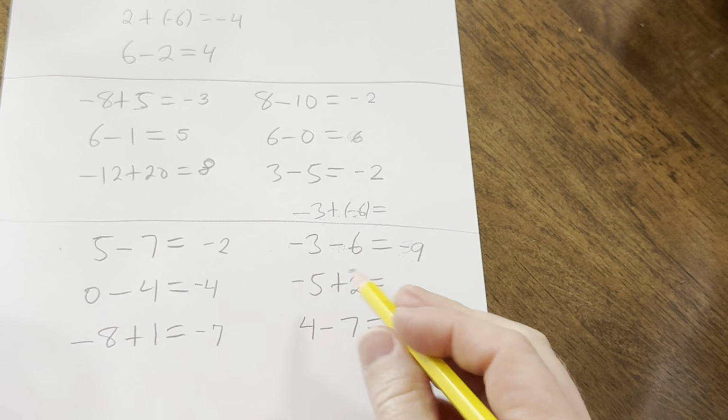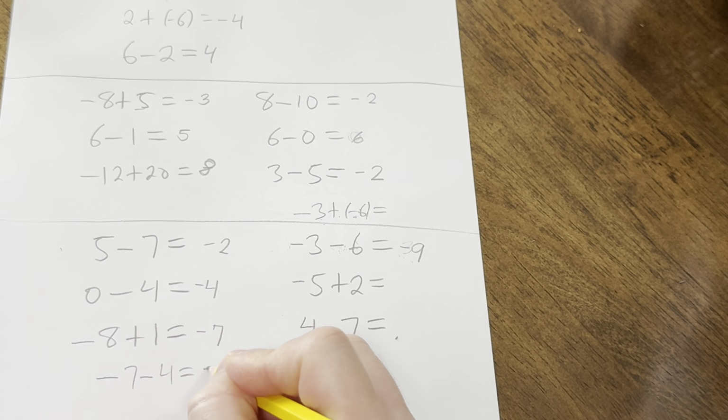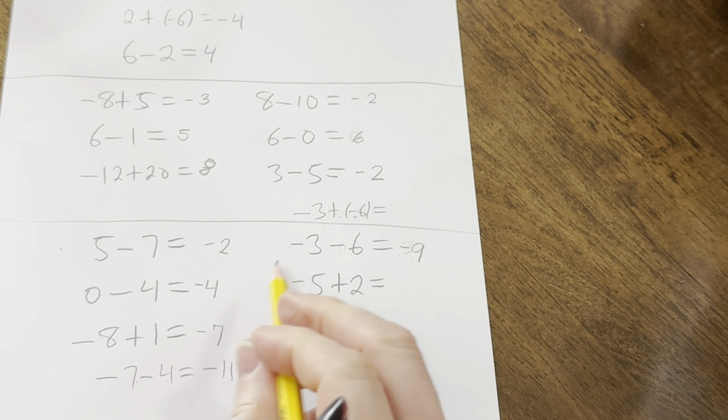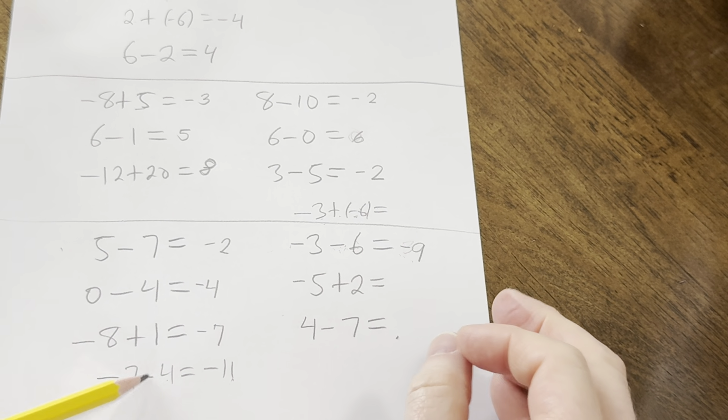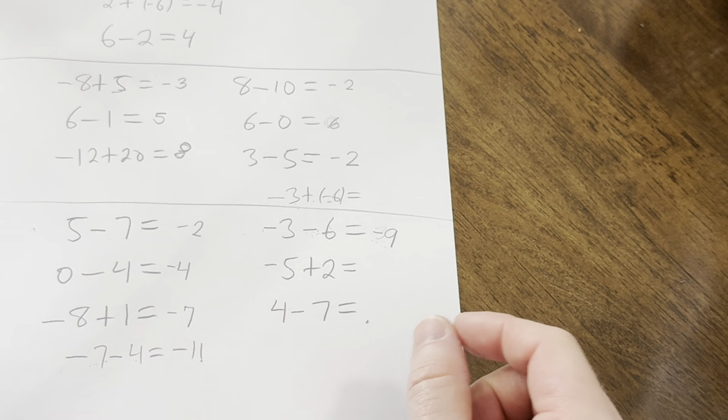So if it was like negative 7 minus 4, it'd be negative 11, because 7 plus 4 is 11. So if it's always like this, it's always minus.